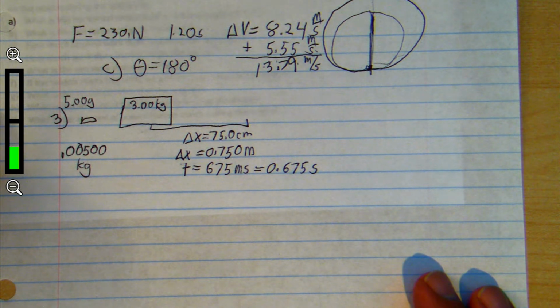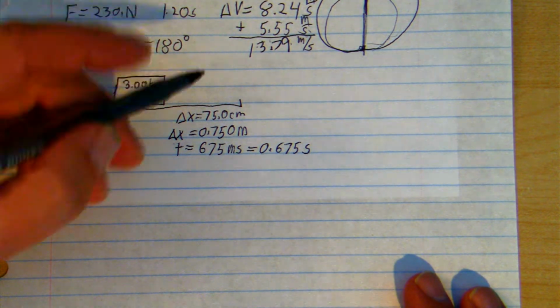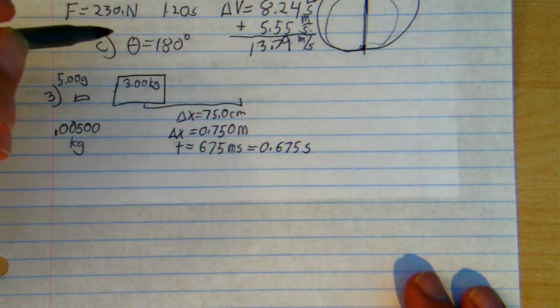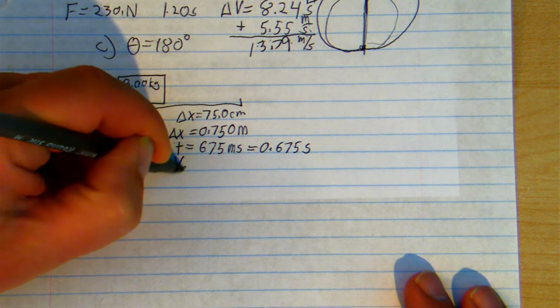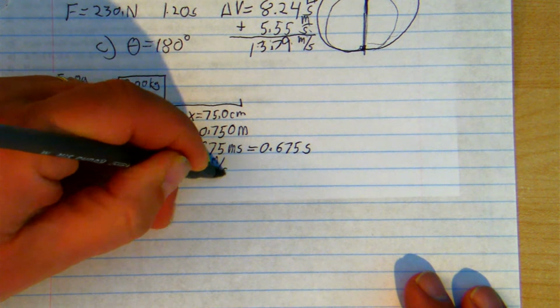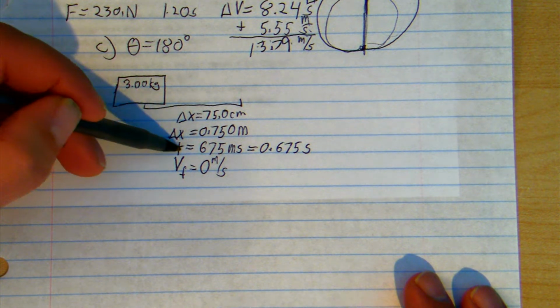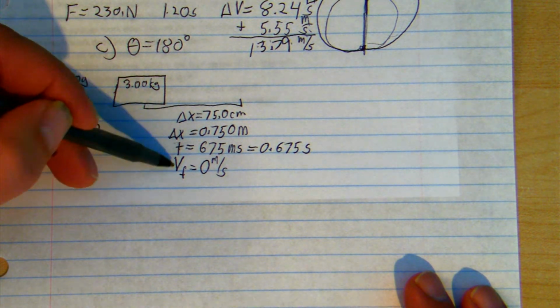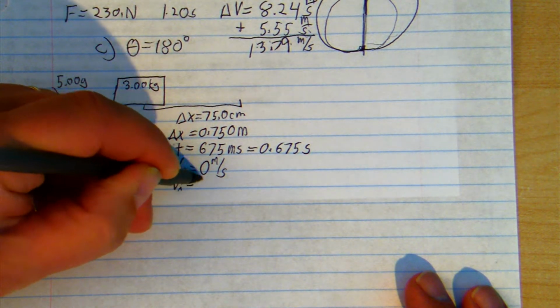What is the initial velocity of the block? And here you get to use a kinematic equation, because really we have 3 givens: the displacement, the time, the final velocity because it stops, and they're asking for the initial velocity.